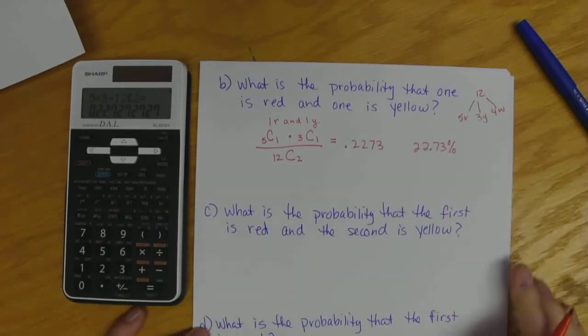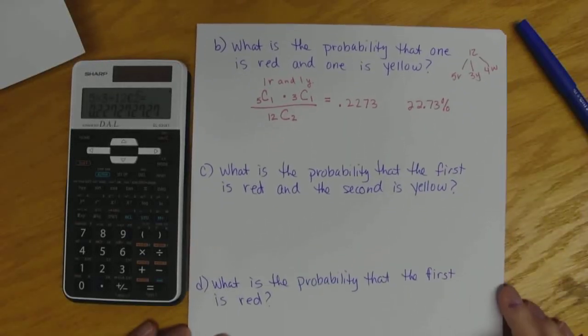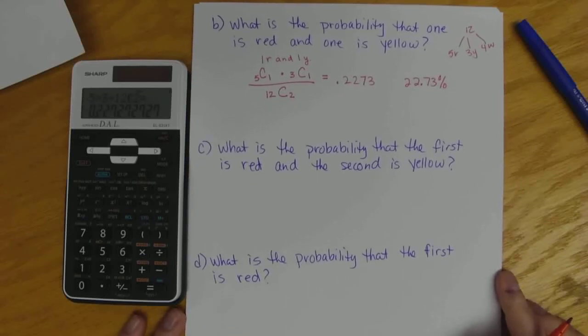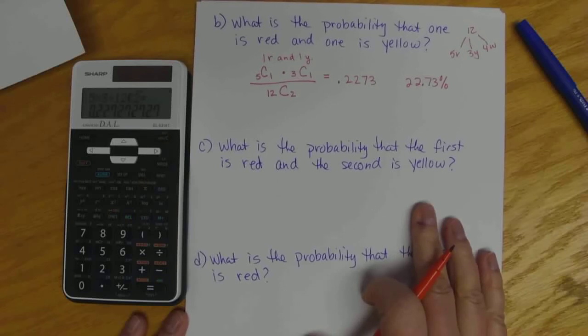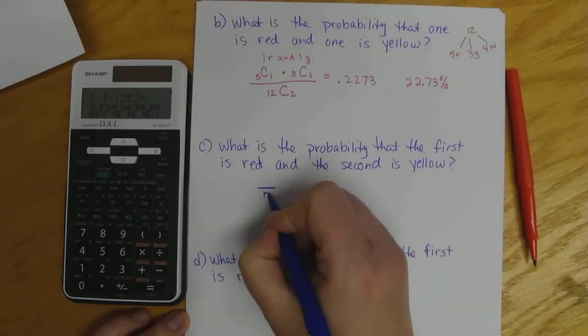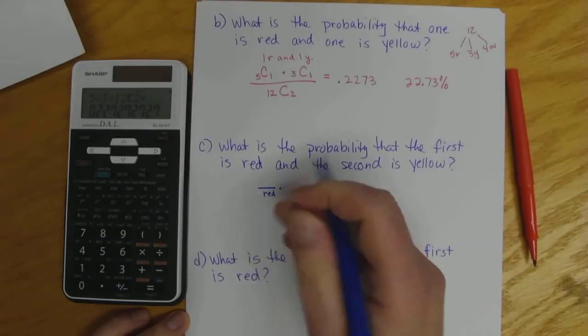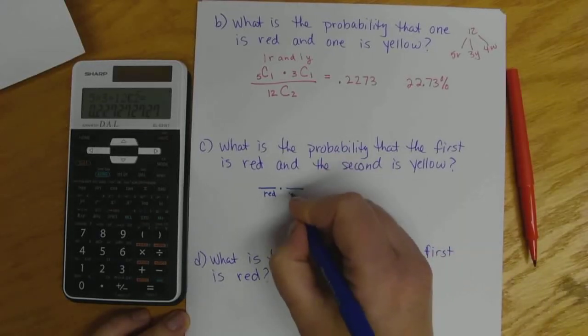Okay, so that would be to get 1 red and 1 yellow. Now what about this? Is this a different question? Let's see. What is the probability that the first is red and the second is yellow? So the first is red, and now they're putting them in order. So you need to look at the jelly bean in your hand and determine whether it's red, and then the second one has to be yellow.